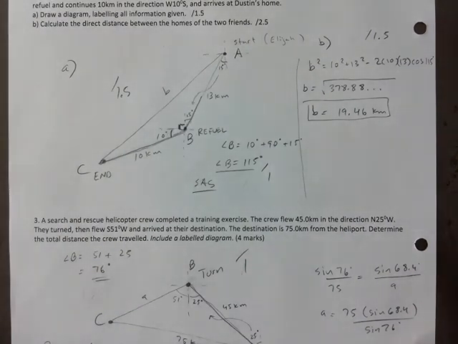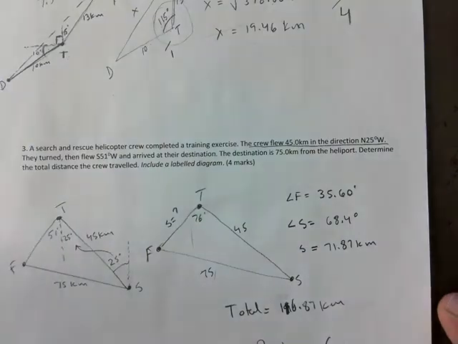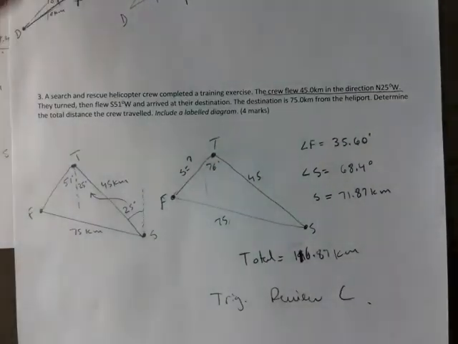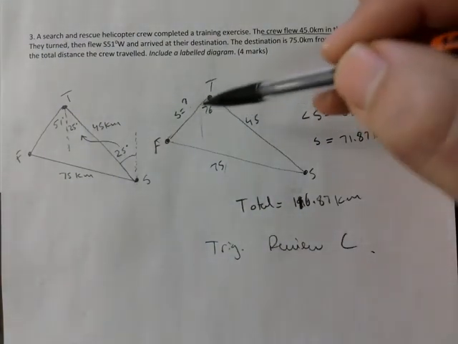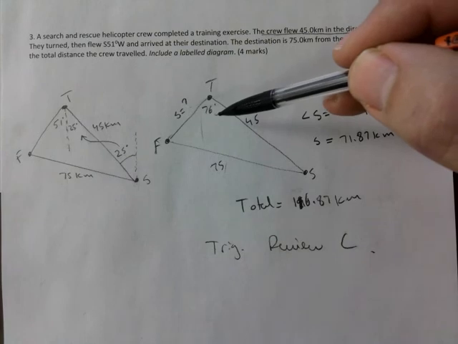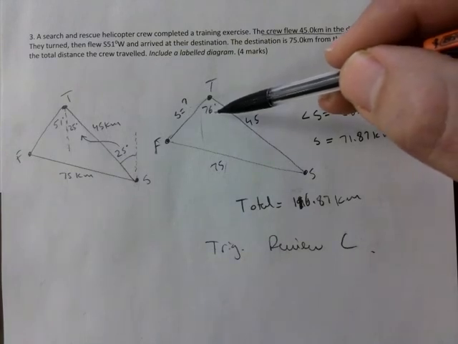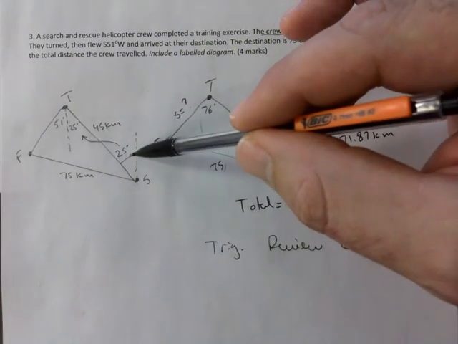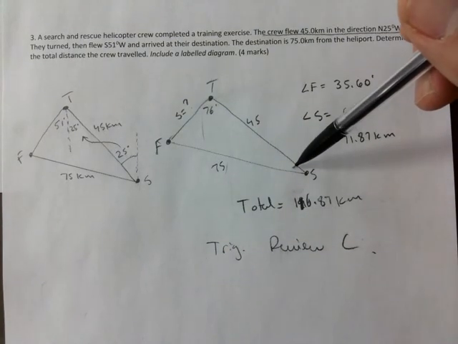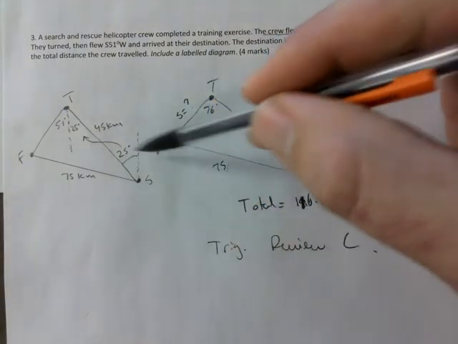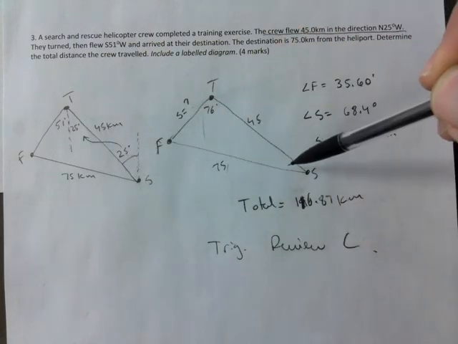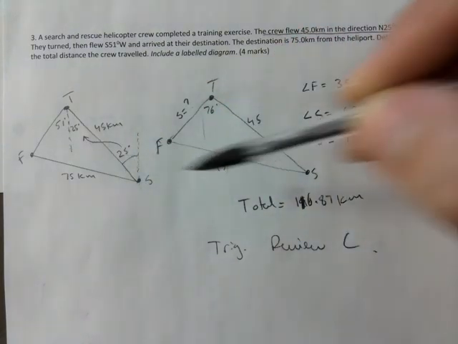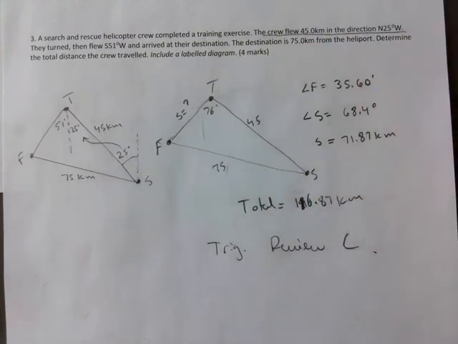And then 3, the search and rescue helicopter. That one I was actually very happy. A lot of you got the 76. What I didn't like is that someone made that 25 appear here, or you went 90 minus 25 to get that. There's no 90 there, right? You don't see it there.